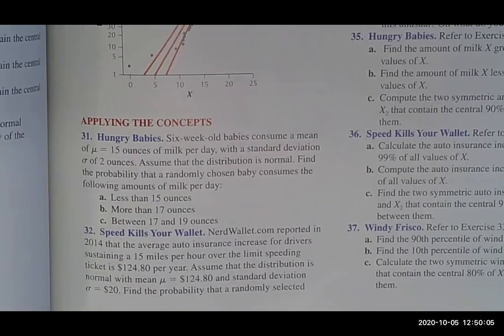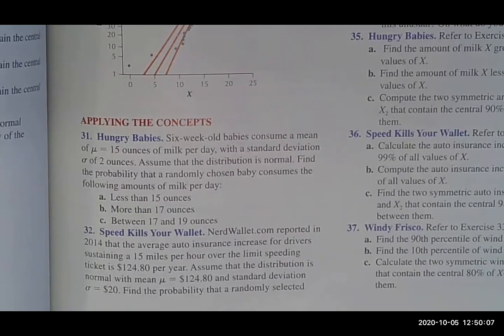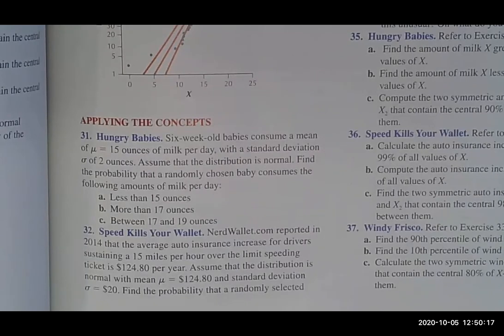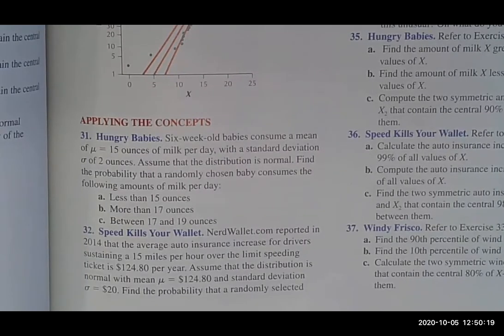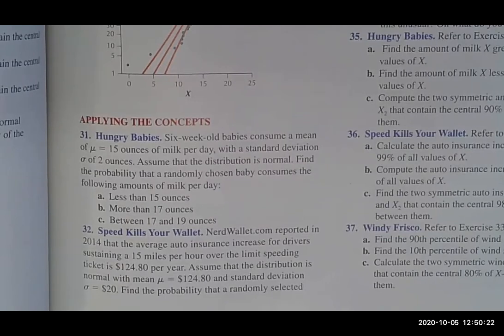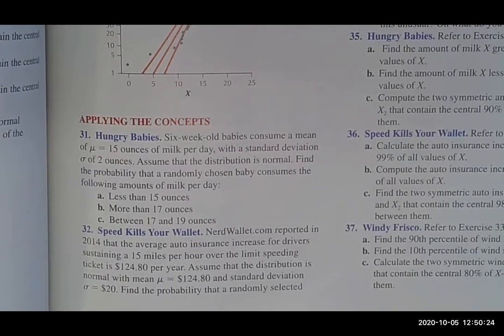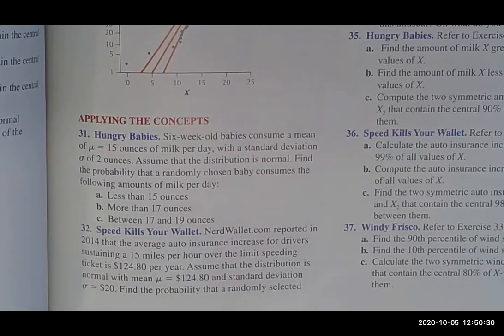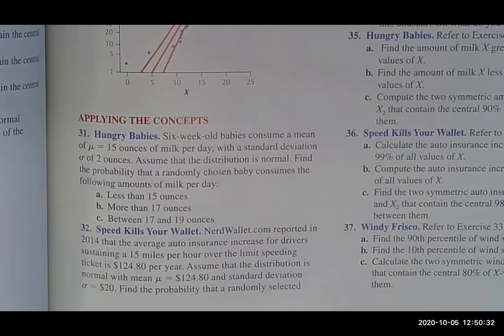They're going to say, like, find the probability that 3 randomly chosen babies. That's different than a randomly chosen baby. It's key, it'll be key in chapter 7. So I'll come back to it. When it says a randomly chosen, the sample size is 1. N equals 1 for these. In chapter 7, it'll be N equals something other than 1.